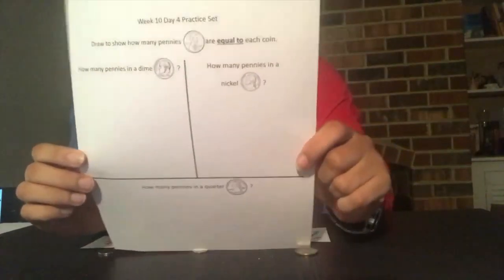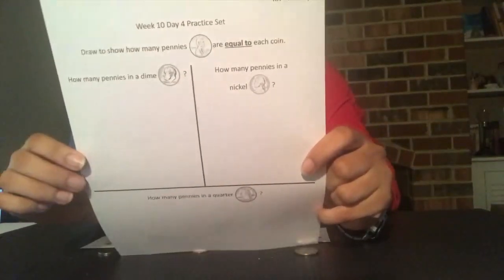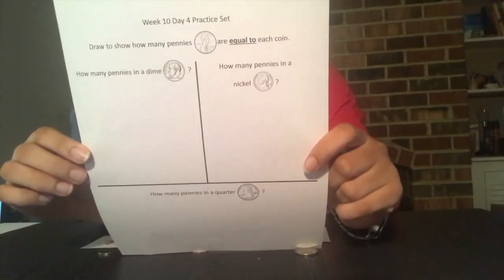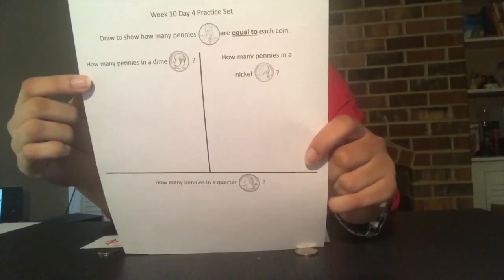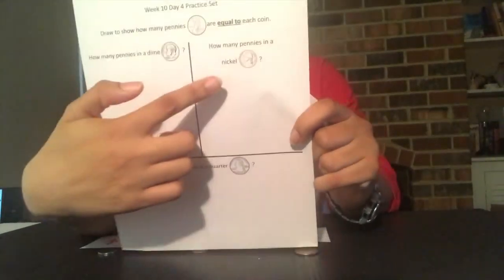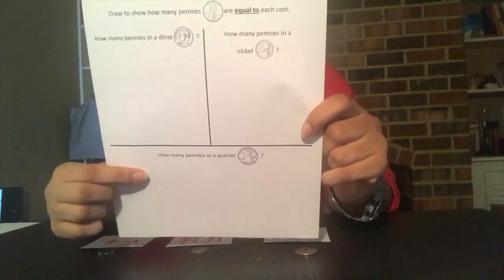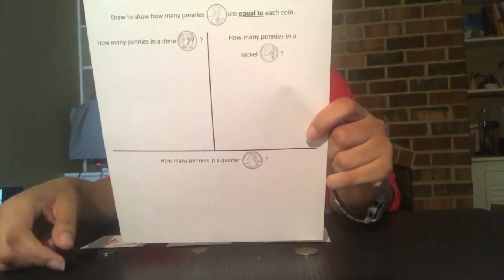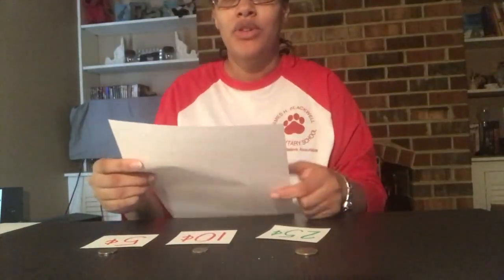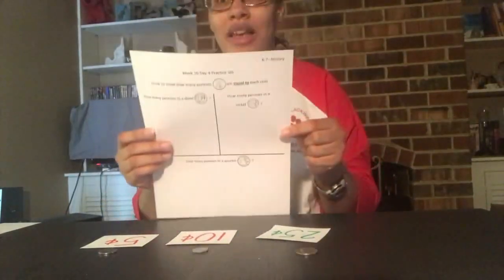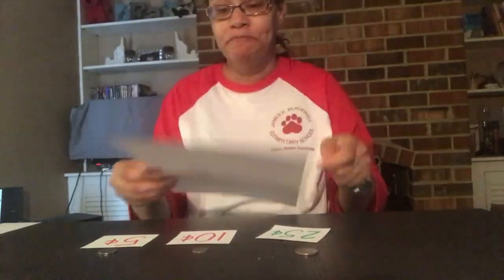Okay, here is your practice set for today. It says draw to show how many pennies are equal to each coin. Here it says how many pennies in a dime, how many pennies in a nickel, how many pennies in a quarter. So remember, equal to means equivalent. That was that big word that we learned in today's lesson. So you're going to need your practice set or a piece of paper. And of course, you're going to need pennies.